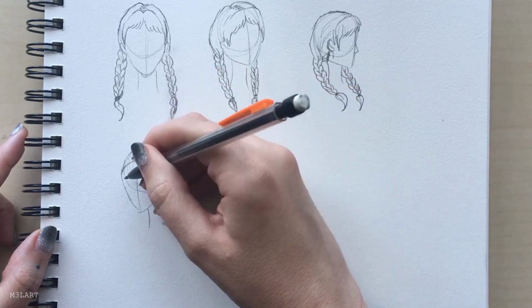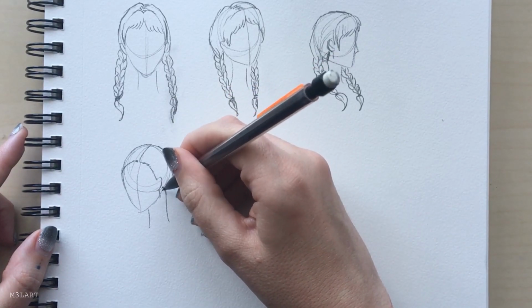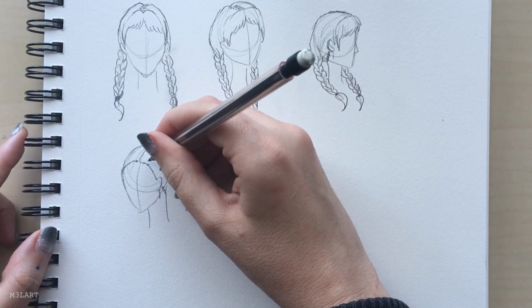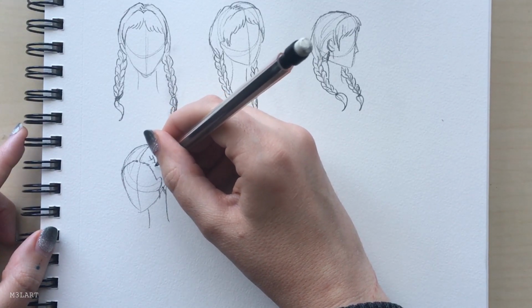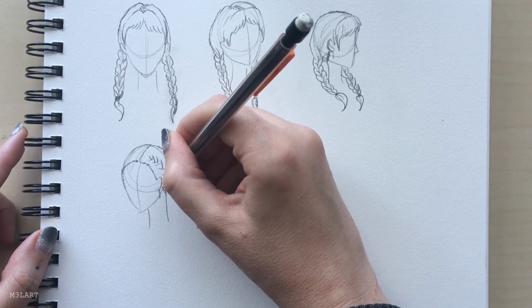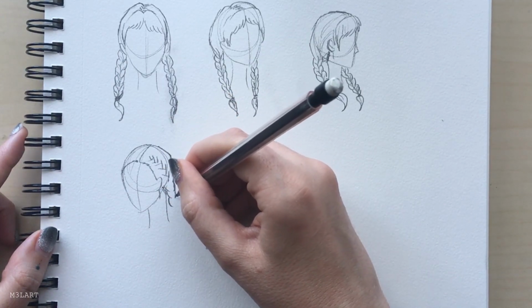French and Dutch braids are when you start with a small braid and add more hair to each section as you go. I'm going to start with the French braid, and what differentiates the French braid from the Dutch braid is that the French braid appears to be on the underside of the hair while the Dutch braid appears to sit on top of the hair.